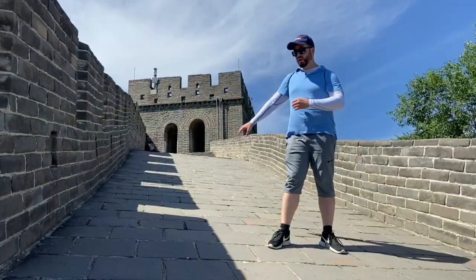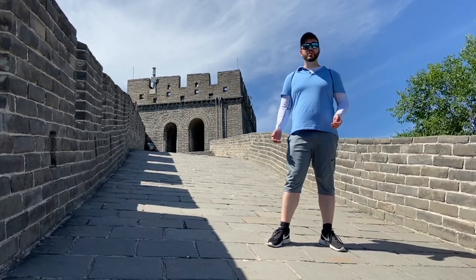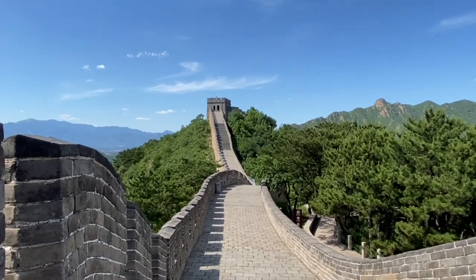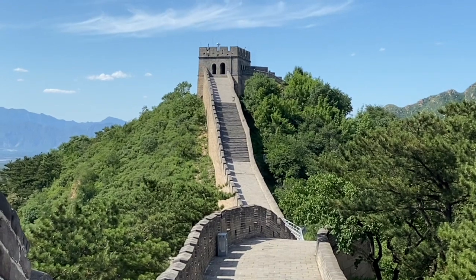Today, this wall, the Badaling Great Wall, its primary purpose is tourist attraction. That's really all it does. Most of the time when we think of the purpose of a wall, like the Great Wall, we think about its purpose of keeping people out.